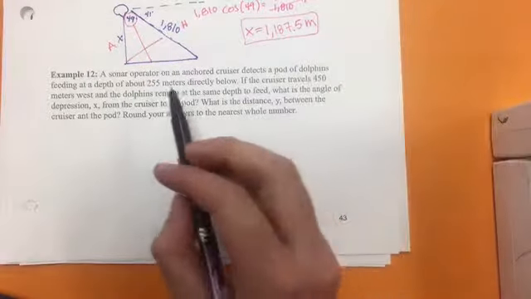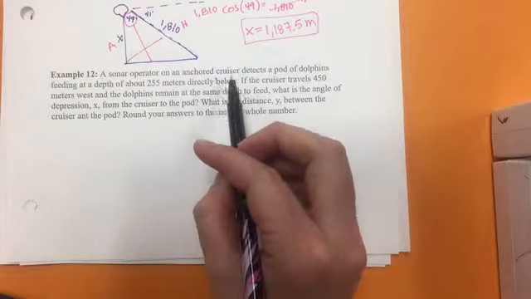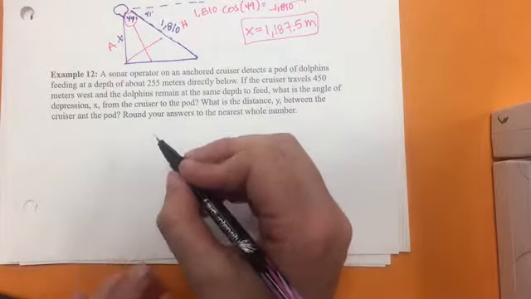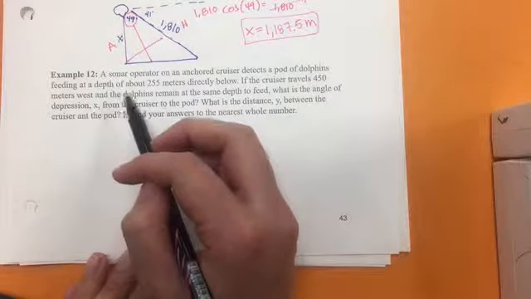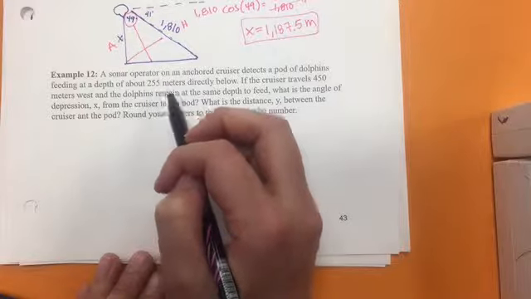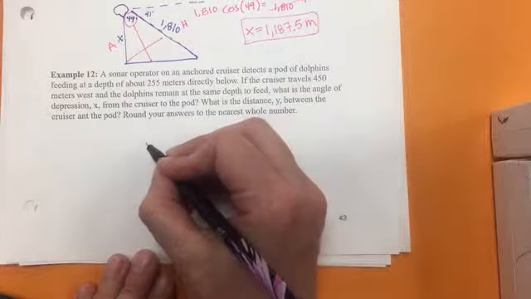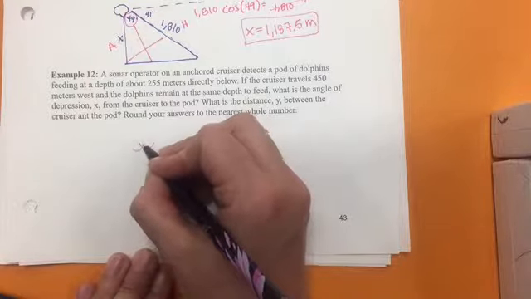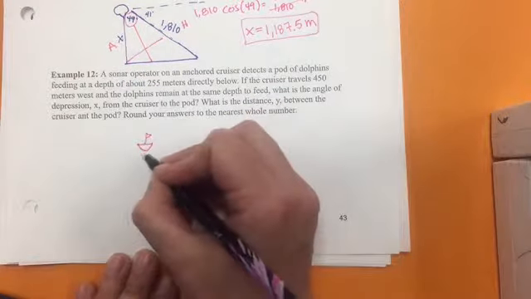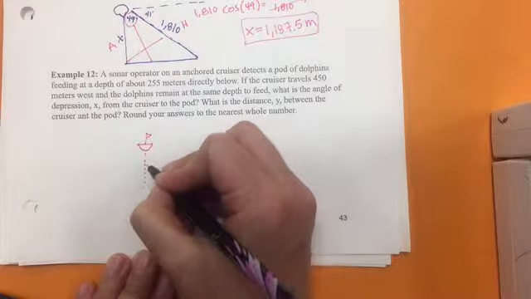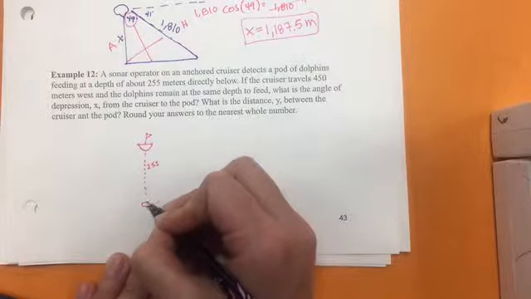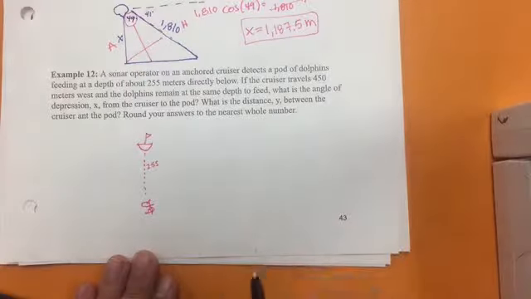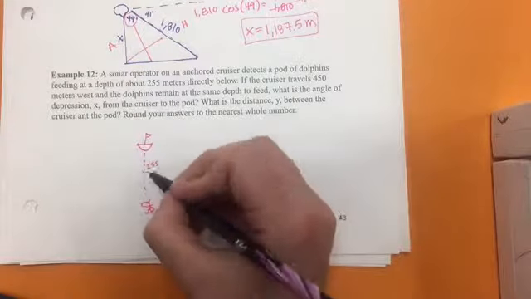A sonar operator on an anchored cruiser detects a pod of dolphins feeding at a depth of about 255 meters directly below them. I don't know what a sonar operator looks like. I'm just going to draw a little boat. Below them, 255 meters, there are dolphins swimming. Okay, pretend those are dolphins. Meters.